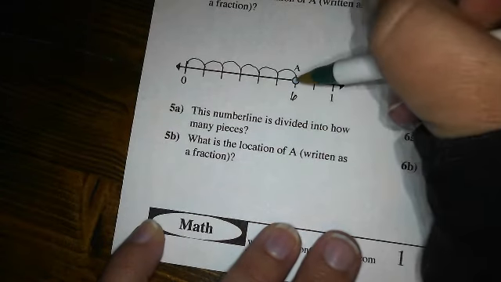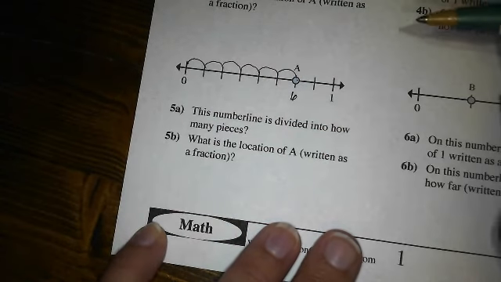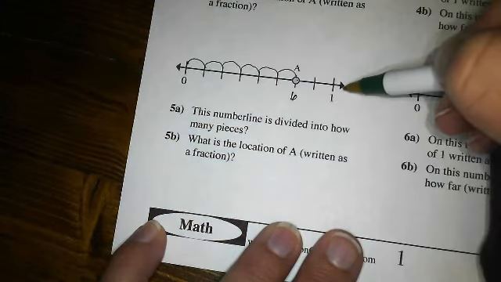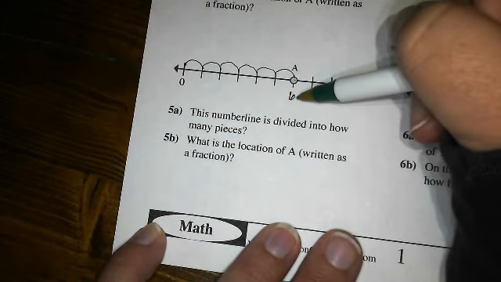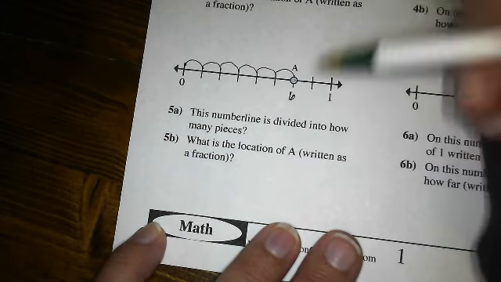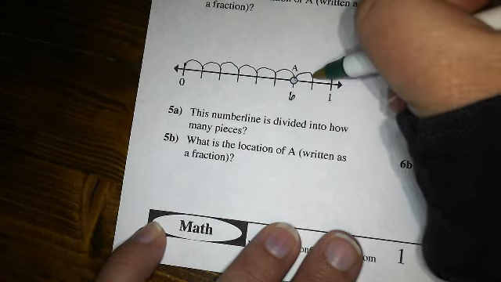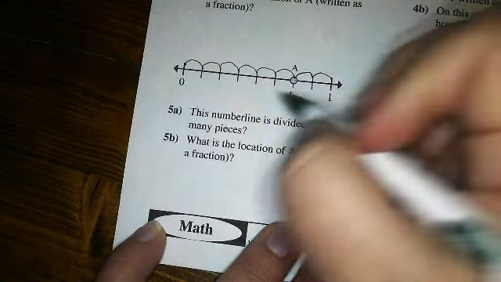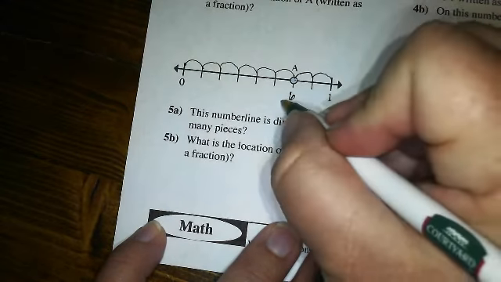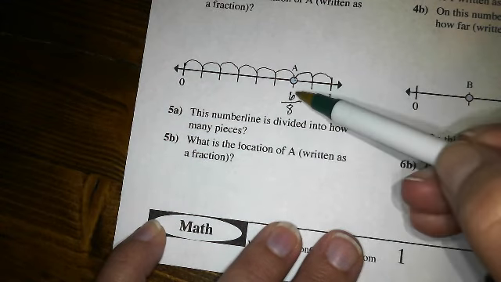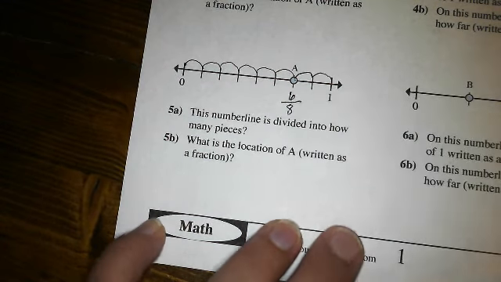Now, I'm going to go ahead and write a 6 down because that tells me the place that A is at. It doesn't tell me my denominator, though, because it's not all the sections together. Remember, my numerator is the part I'm talking about. My denominator is my total pieces. So that's 6, 7, 8. So I know that this number line is divided into 8 pieces, which means my denominator will be 8. So A is 6/8.